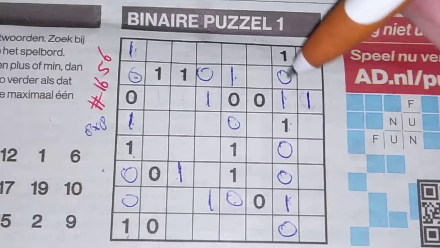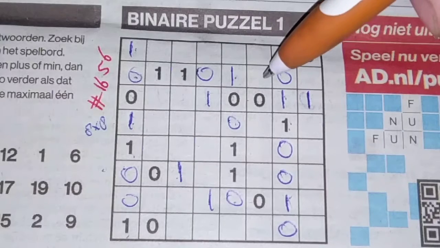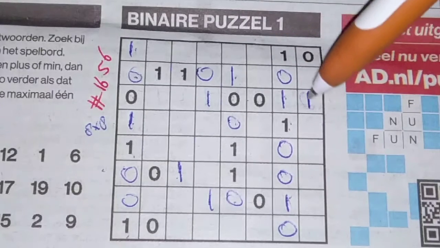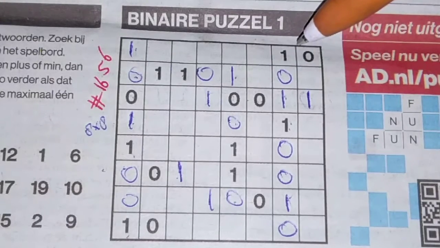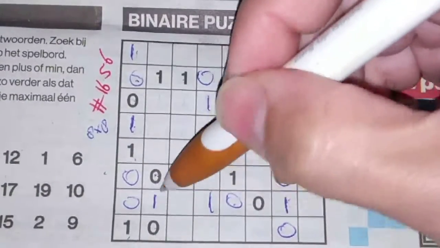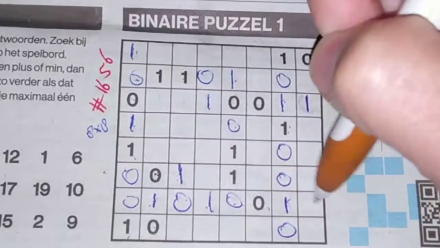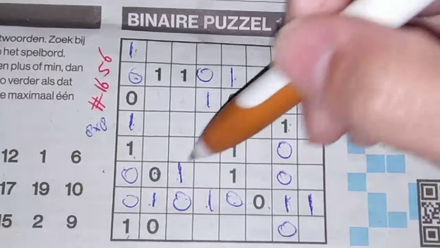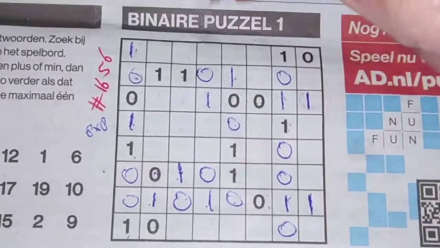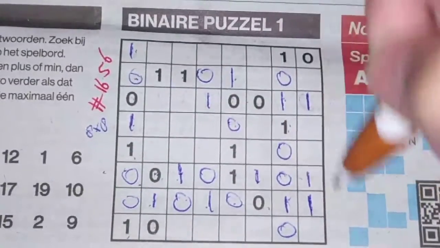And then, do I need to compare? That's the question. Can I compare? Double between 2 0's comes a 1. Between 2 ones comes a 0. We have here 4 0's, so the rest are ones. Between 2 ones comes a 0. 4 0's, so the rest are ones.